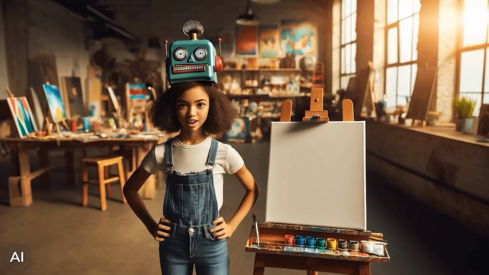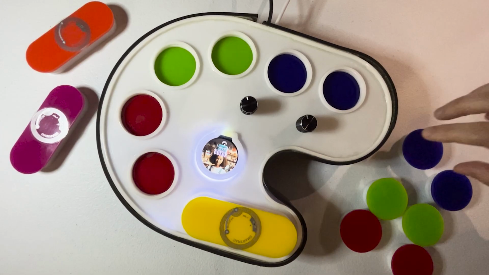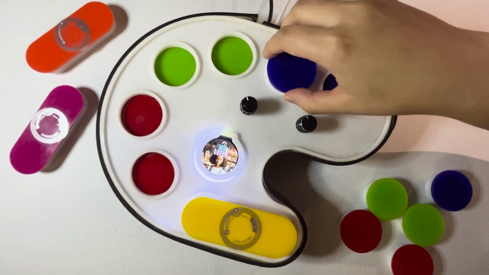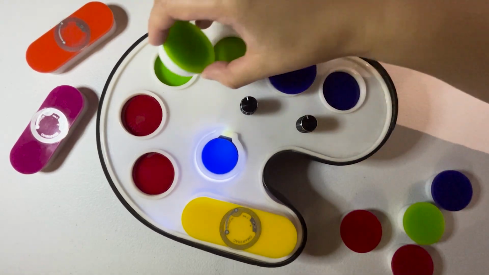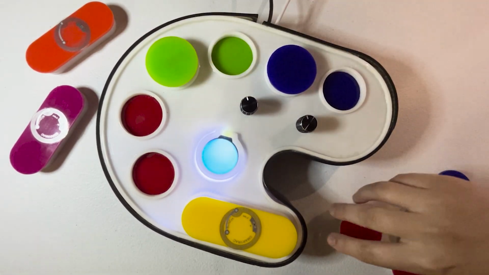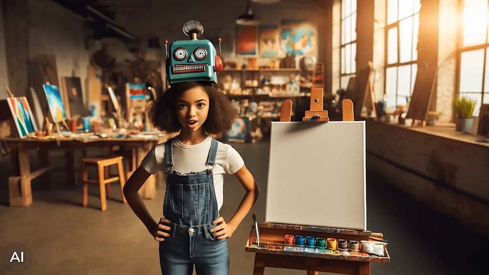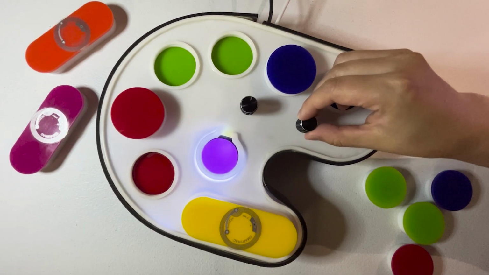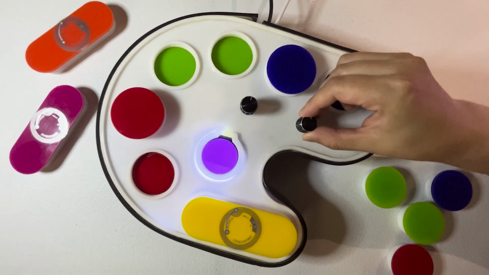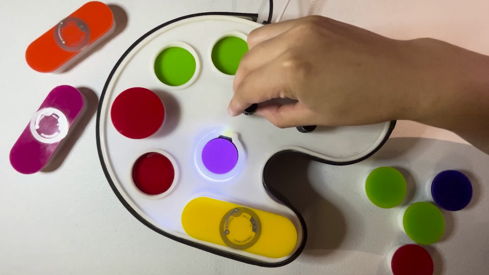For white, we need all colors. Red, green and blue together. Let's light it up. Incredible! All colors together make white. It's like a rainbow. You did great today with palette and colors. Remember to clean up and keep playing.